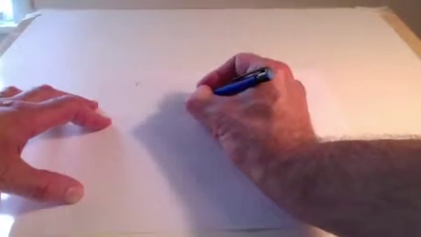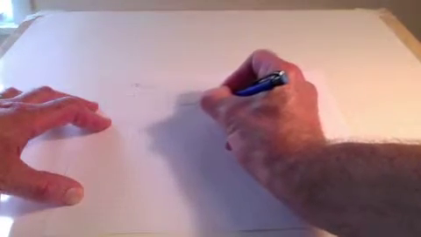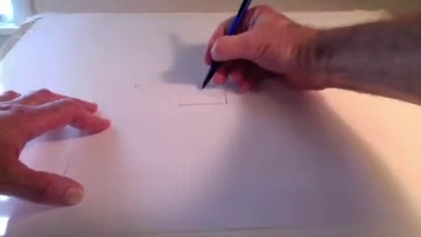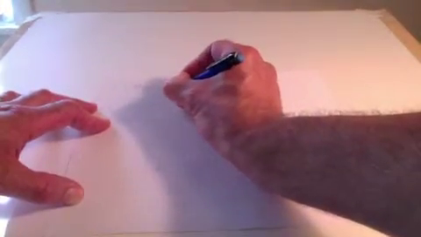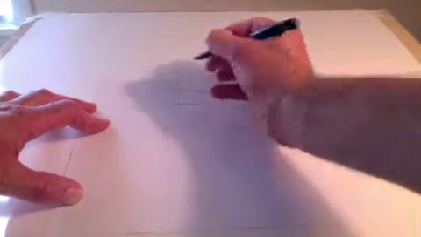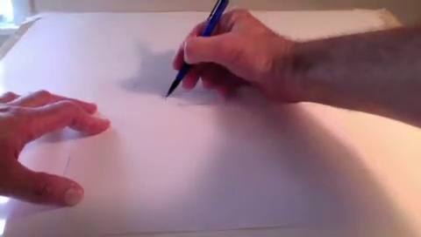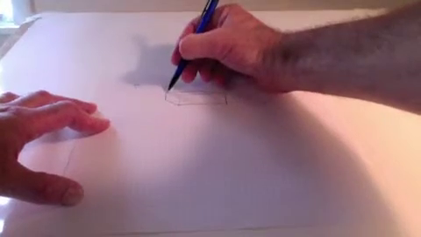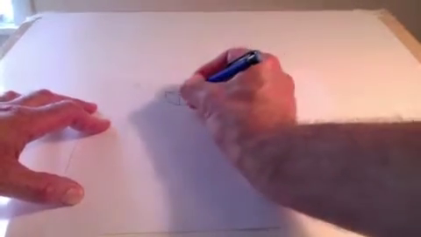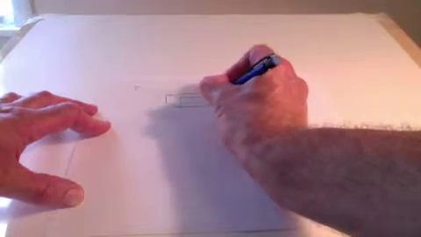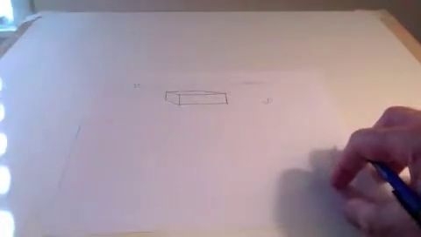Going over my construction lines to turn them into object lines, starting and stopping at the corners of the object itself. Completes my image.